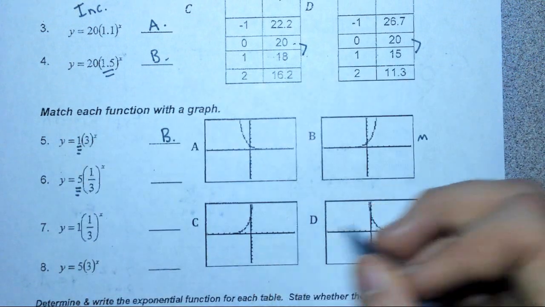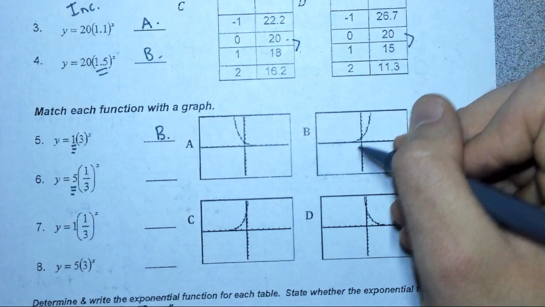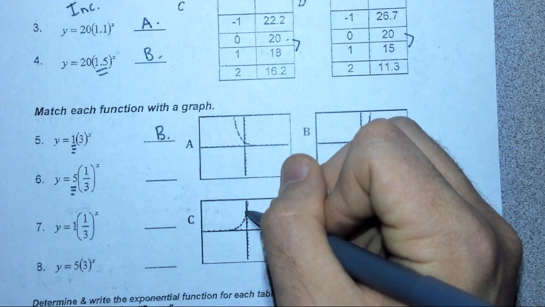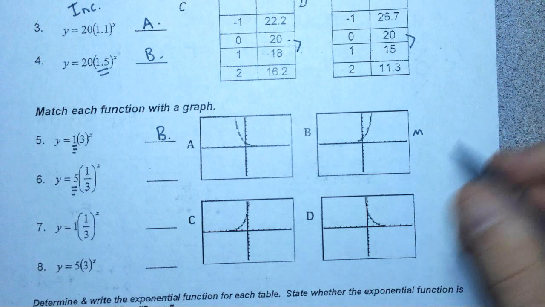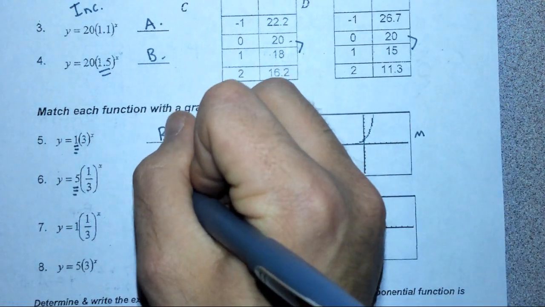This starts at 5 and gets smaller. So this one, nope, starts lower. Nope, starts lower. Oh, this starts at 5, but I'm getting bigger, so no way. This one starts at 5, oh, and I'm getting smaller, so this one is D.